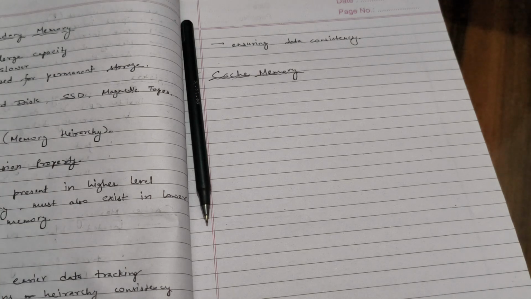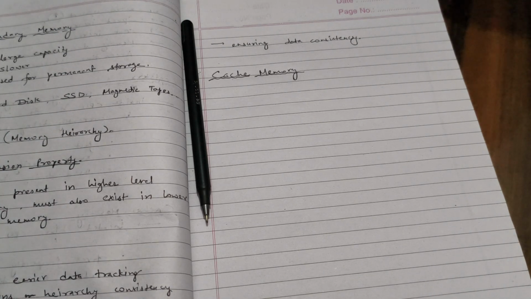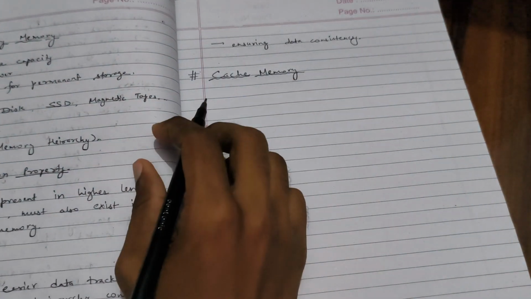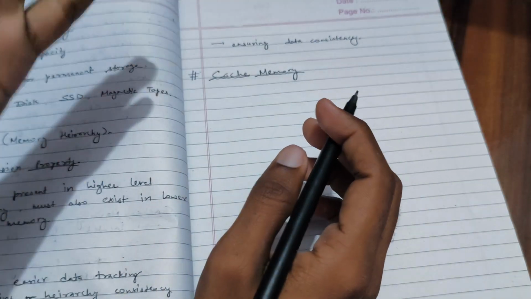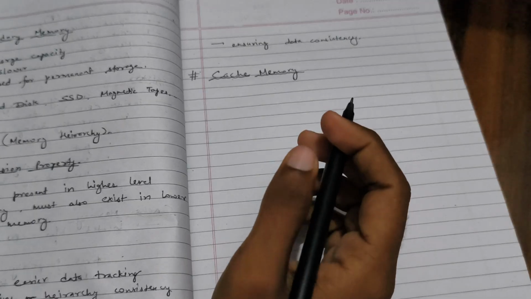So I take those books and put them in the racks on my study table. Now I can easily access those books from my study table, whereas all other books are kept in the library. This is the same logic we use with cache memory. If we are frequently using some data, we store it in cache memory so that the access time reduces and we can easily access that data.